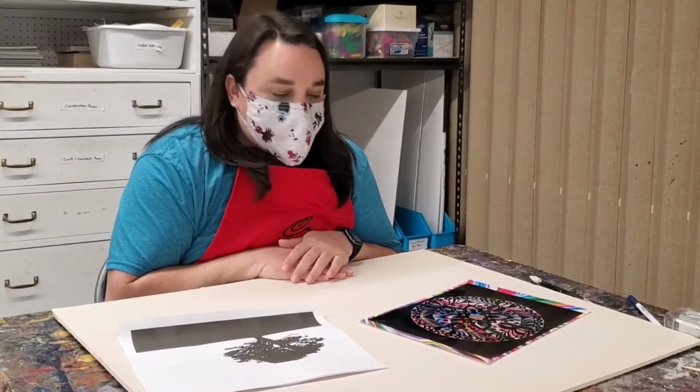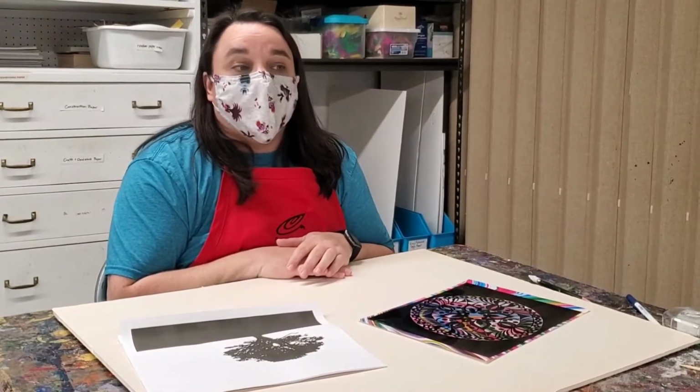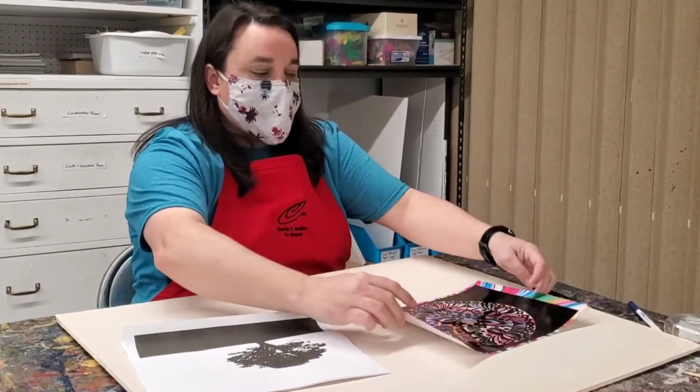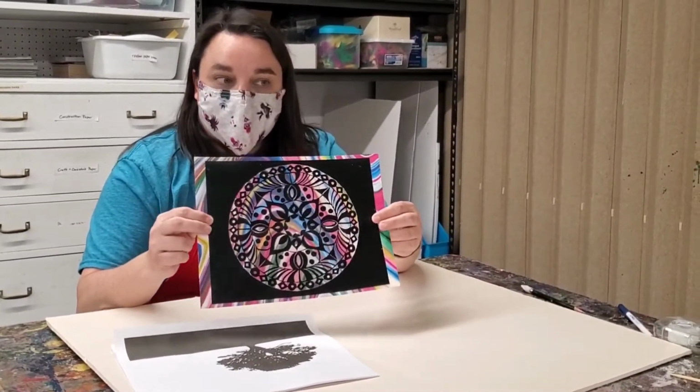Hi, I'm Laura, and we're going to do a craft that's going to teach us how to use positive and negative space. So we're going to make mandalas like this, and we're going to learn about what positive and negative space is.